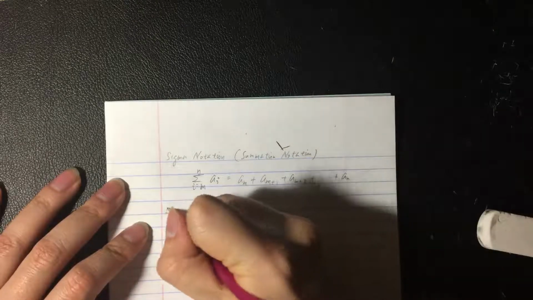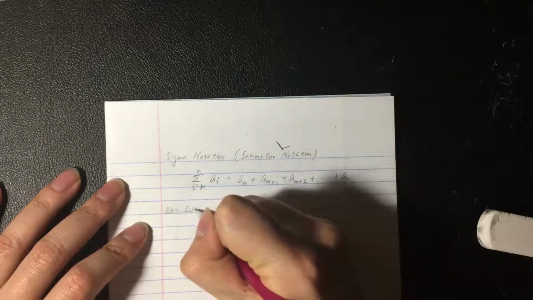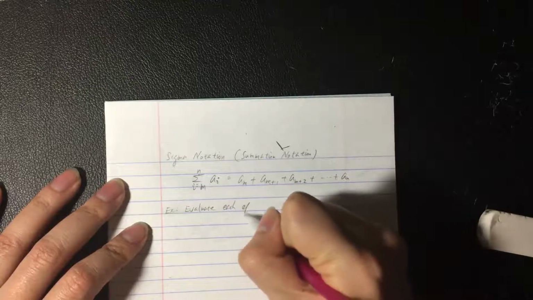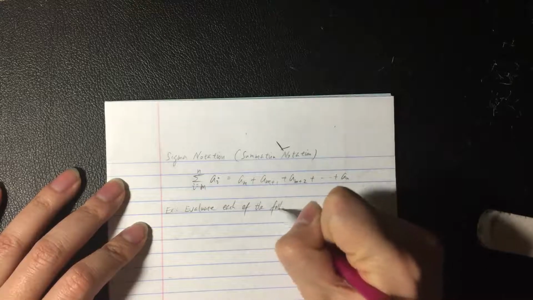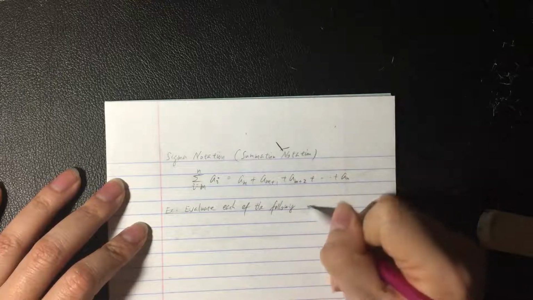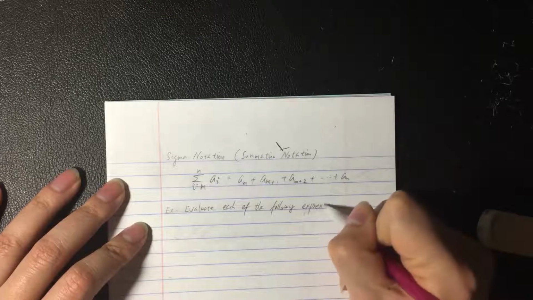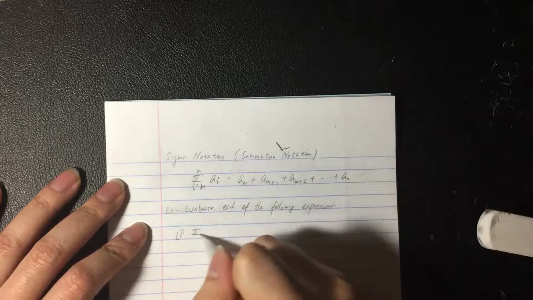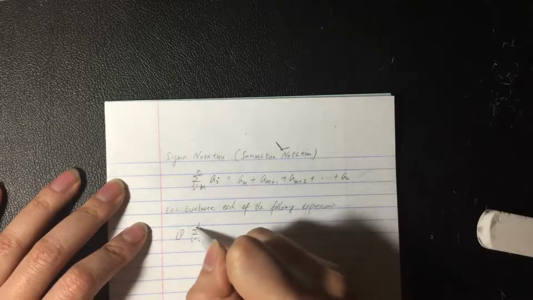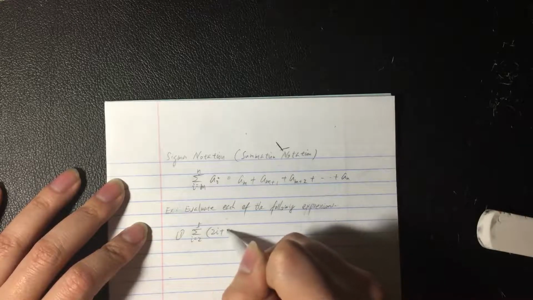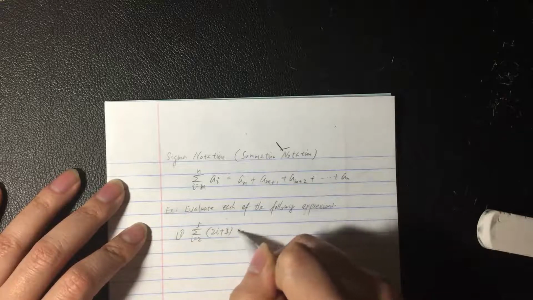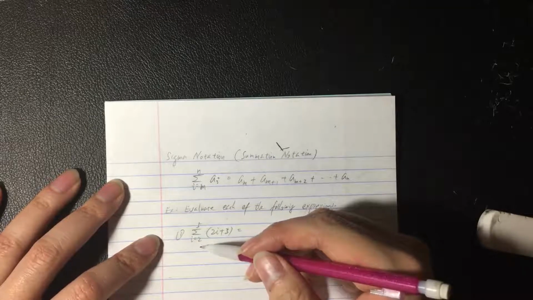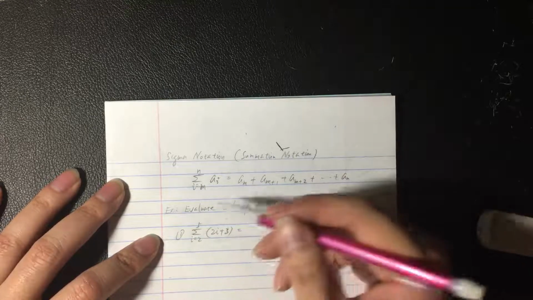Let's look at some simple examples first. Evaluate each of the following expressions. First one, sigma i from 2 to 5, 2i plus 3. So here i varies from 2 to 5, and that means i should be 2, 3, 4, 5.